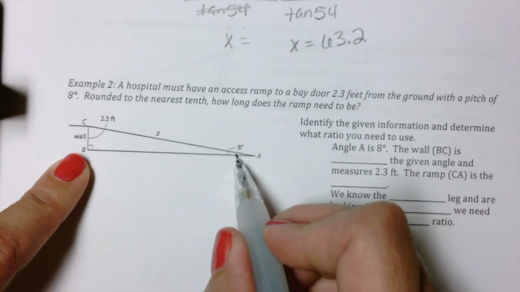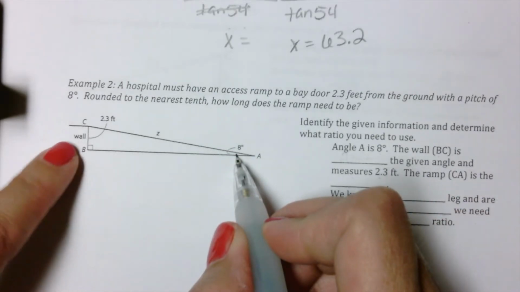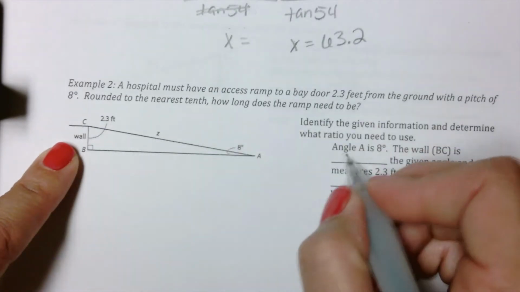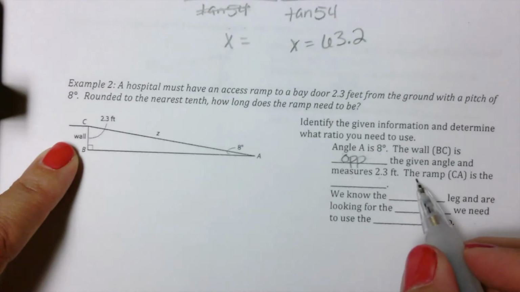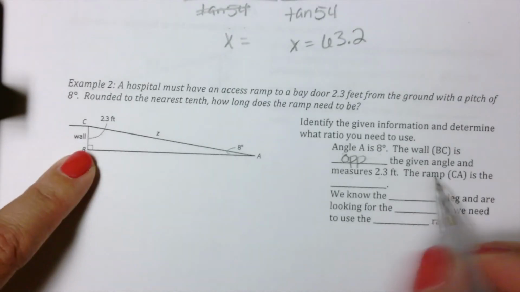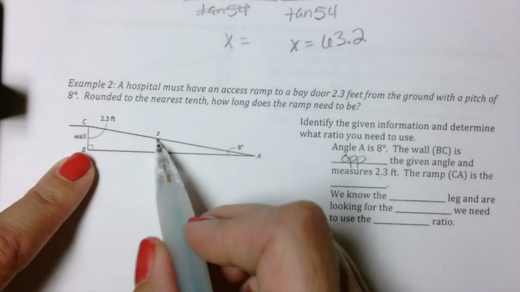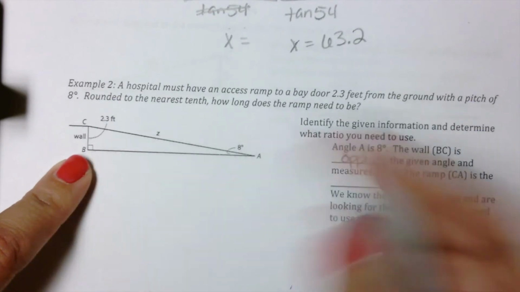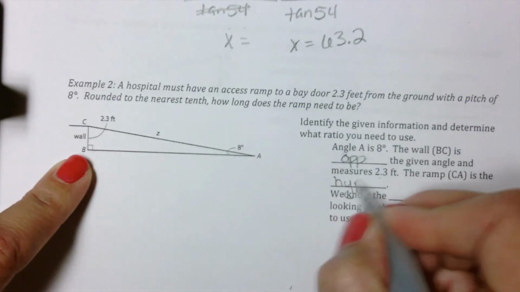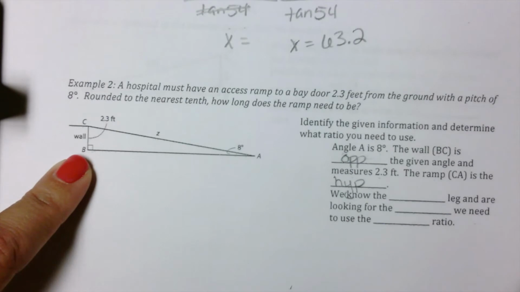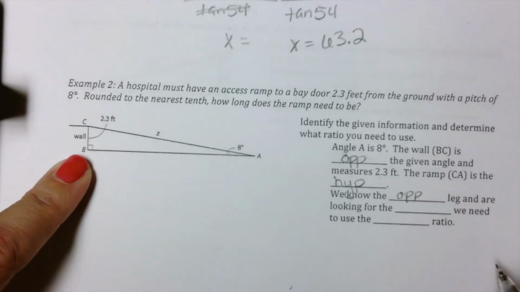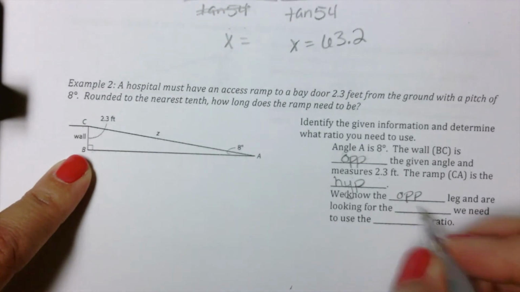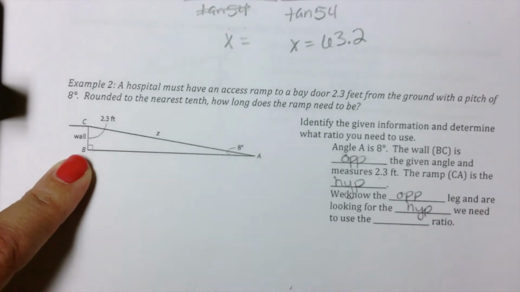From right here, you're standing in this corner. The wall over here is the opposite side of that triangle. So it's opposite the given angle, and it measures 2.3 feet. And the ramp, what's the ramp's relationship to this A? Well, the ramp is opposite the 90-degree angle, so the ramp is the hypotenuse. So we know the opposite leg, and we're looking for the hypotenuse, because that's the thing we don't know.